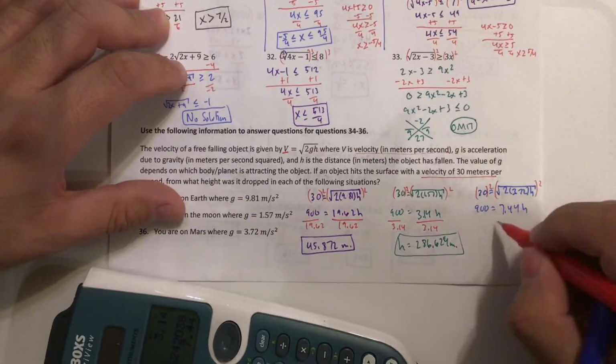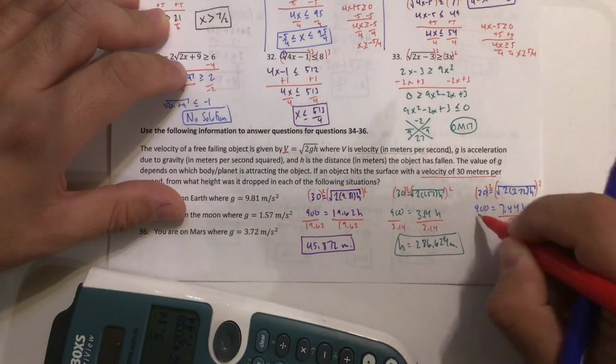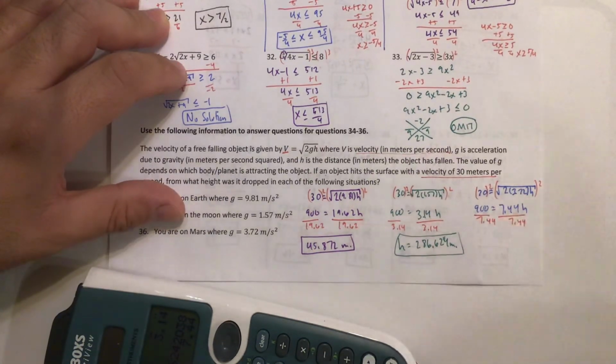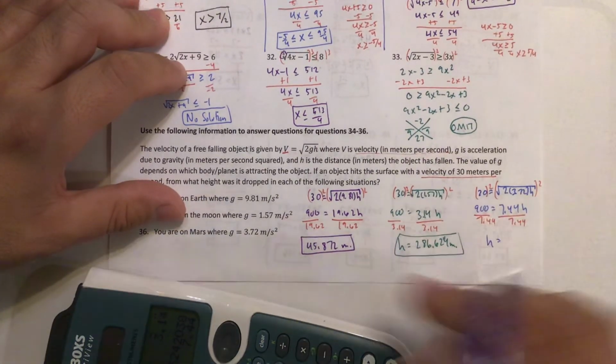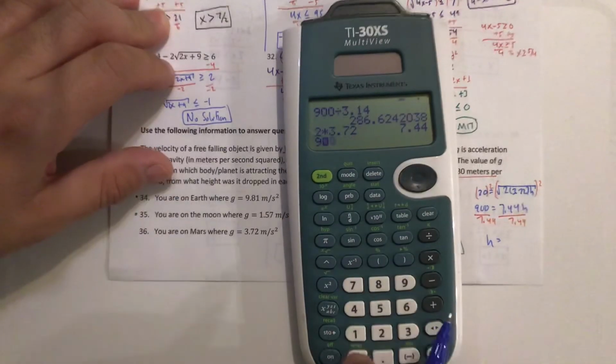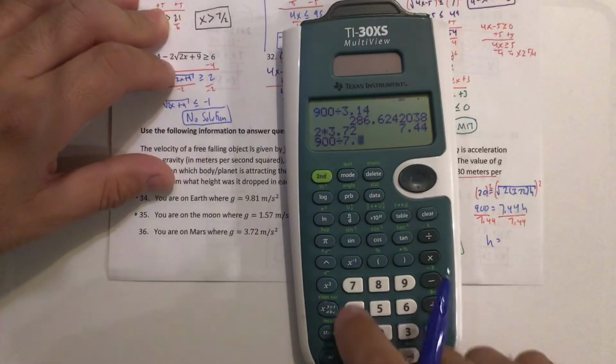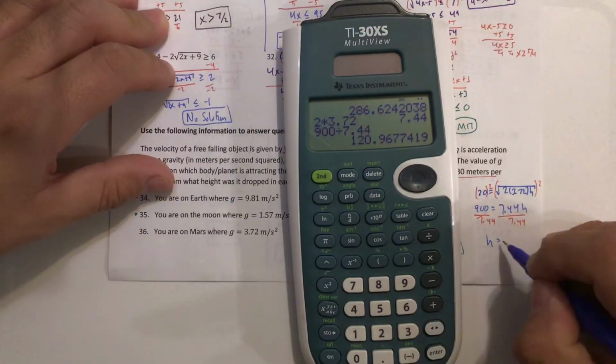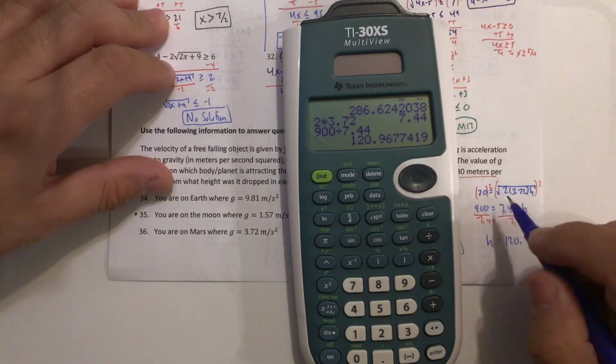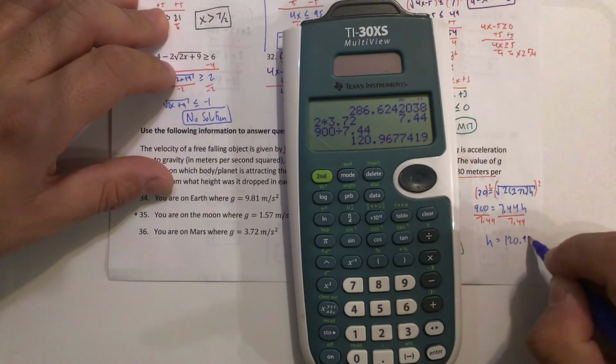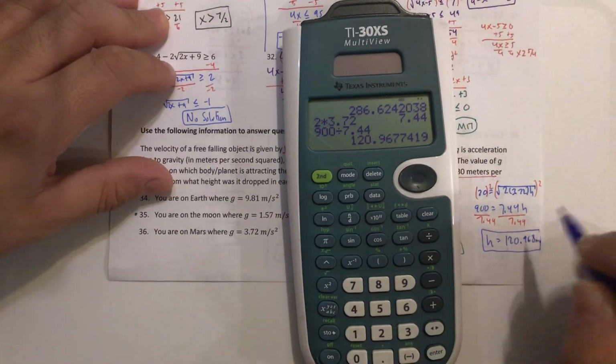Divide both sides by 7.44. And we get the height equals, and let's see what this is. 900 divided by 7.44, which is 120.9677, which would be 120.968 meters. All right, and that concludes the review.